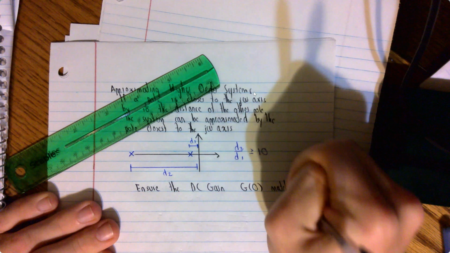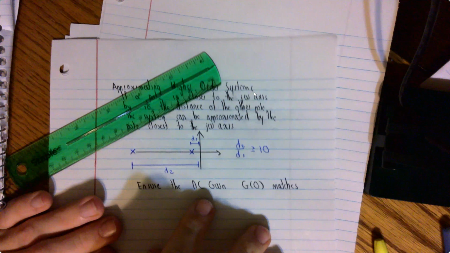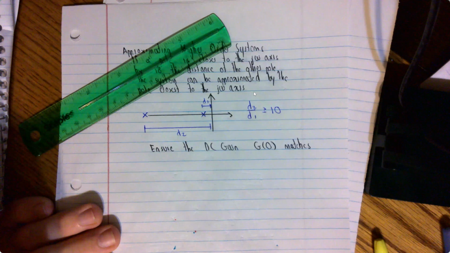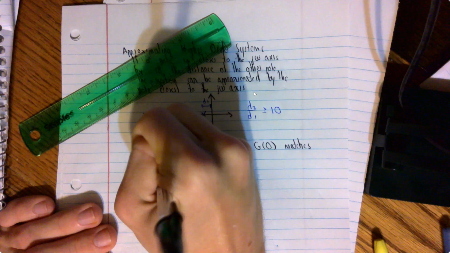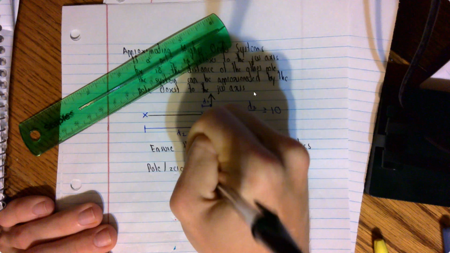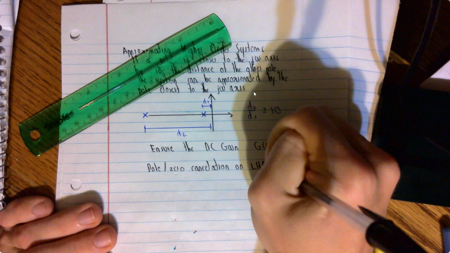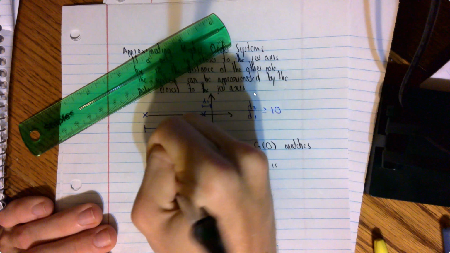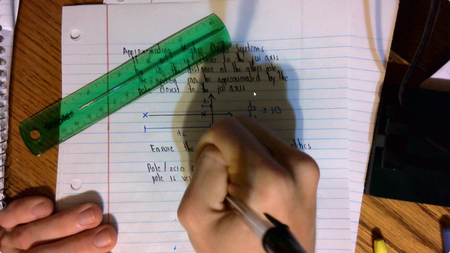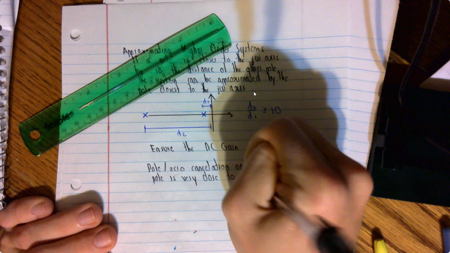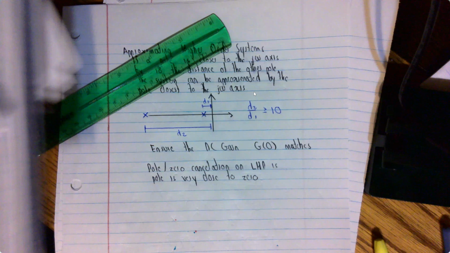And then what you also have to do is you can have pole zero cancellation on the left-hand plane if the pole is very close to the zero. Okay, so let's look at what that means, basically, for some examples.